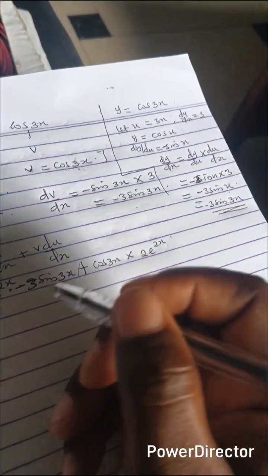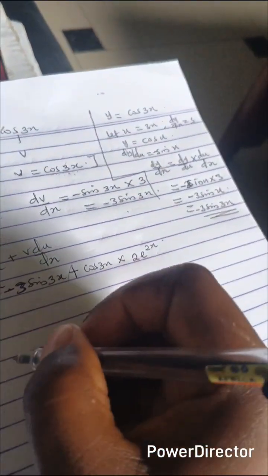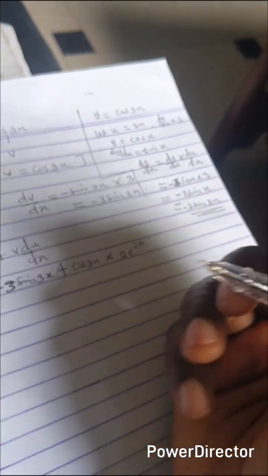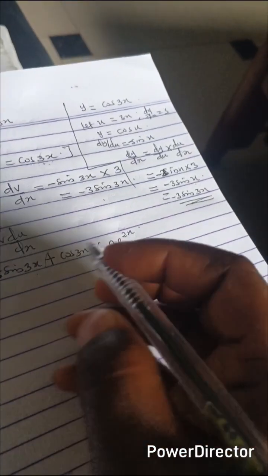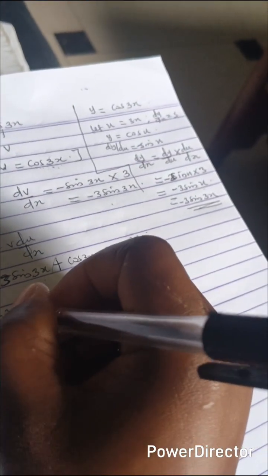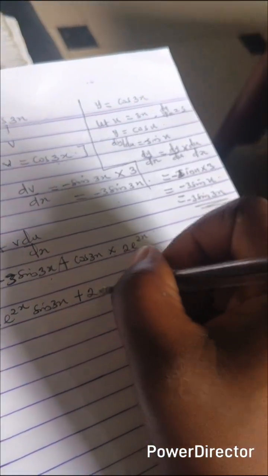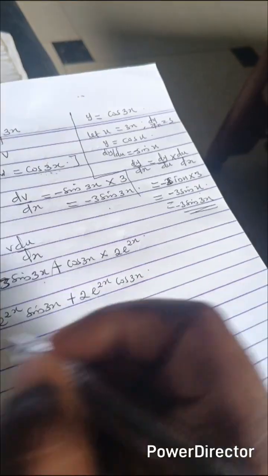So eventually we can rearrange such that this will become, okay, we can even factorize e raised to power of 2x. Okay, wait, let me first finish this one. So this will be minus 3 e raised to power of 2x sine 3x, and this will also be 2 e raised to power 2x cos 3x. So e raised to power 2x is common.